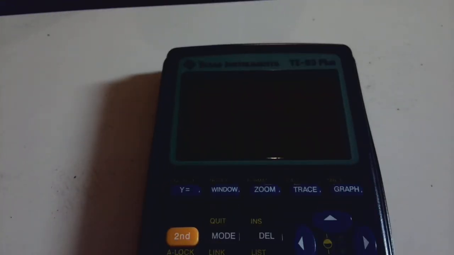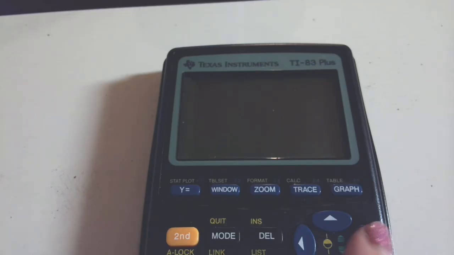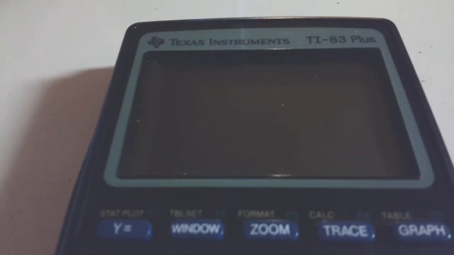Okay, it's still not showing it the best. Let me see if I can make it a little brighter and it will show up a little better. Okay, got it down as far as I can go.